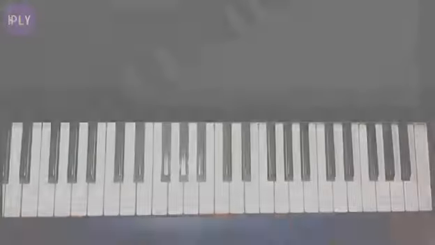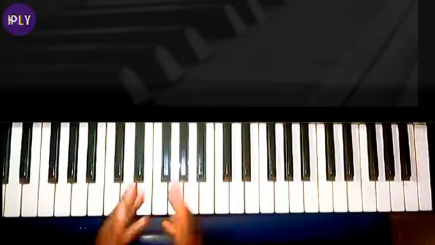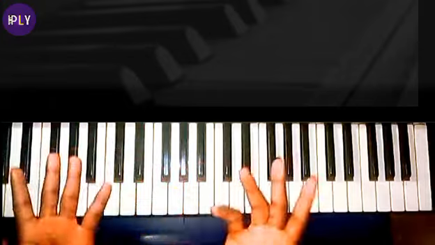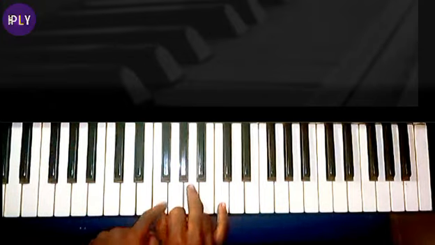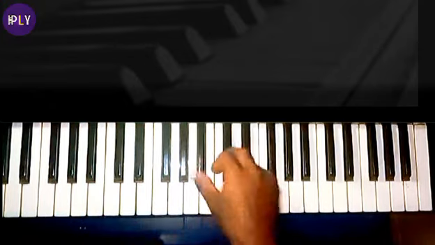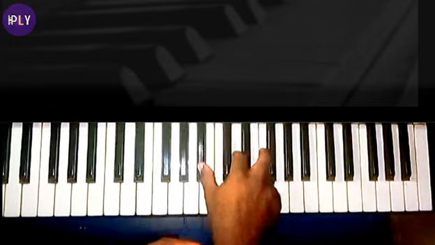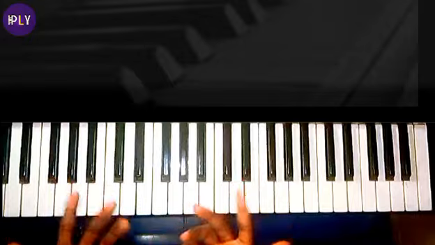Beforehand, I'm assuming you have foreknowledge of what passing chords are. If you don't know, a passing chord is simply a chord that leads you from one chord to another chord. Maybe you are playing an F major chord and you want to go to B flat, and you play an E minor chord in between the transition from F major to B flat. This E minor becomes your passing chord.